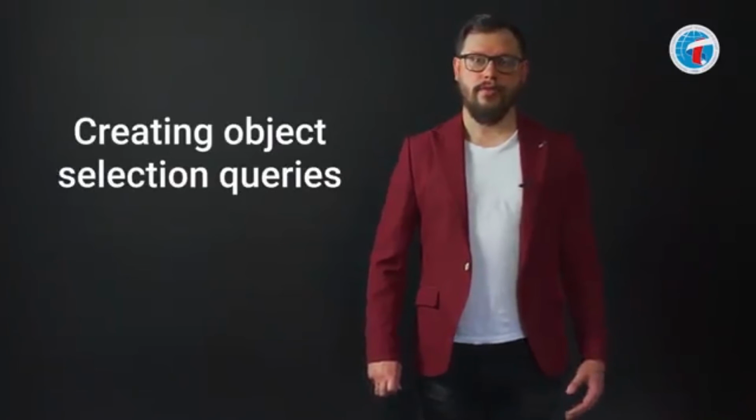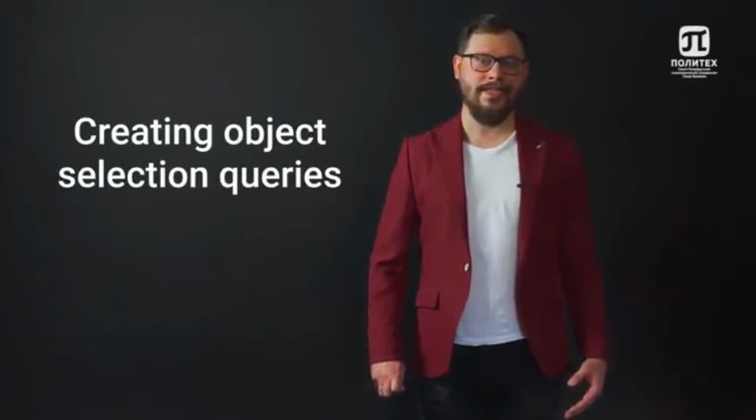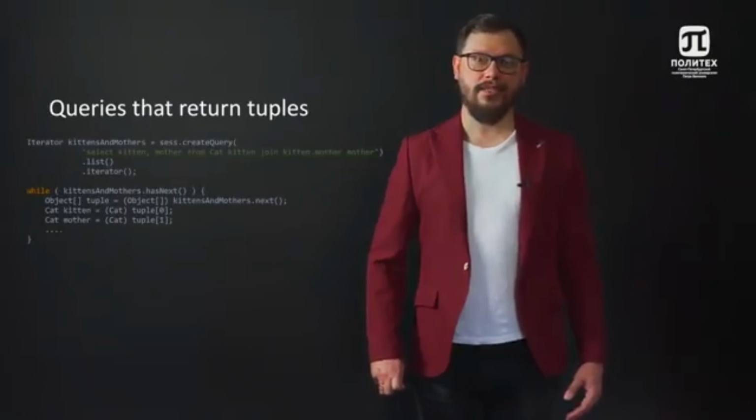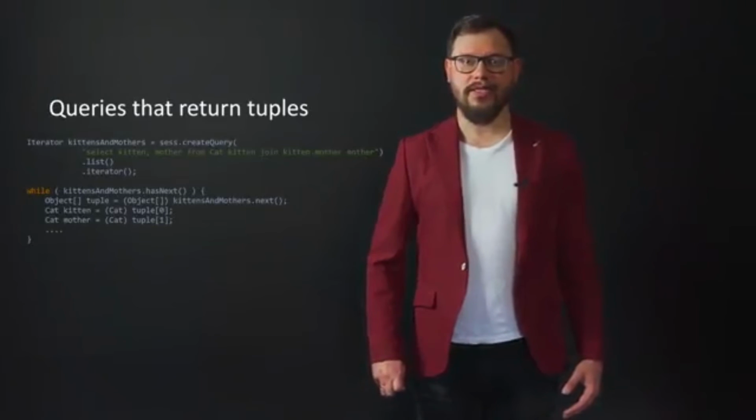Sometimes selecting data from the table is not enough. Hibernate allows you to execute more complex queries, for example, selecting data from multiple joined tables. Sometimes we need to get all data from a table. In that case, we can query the database and represent the result as a Java list object.